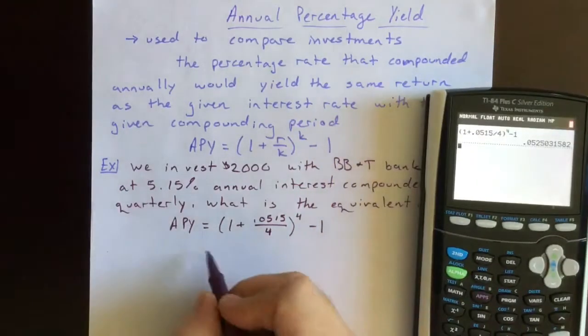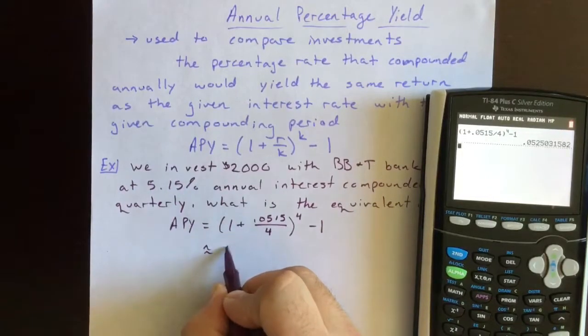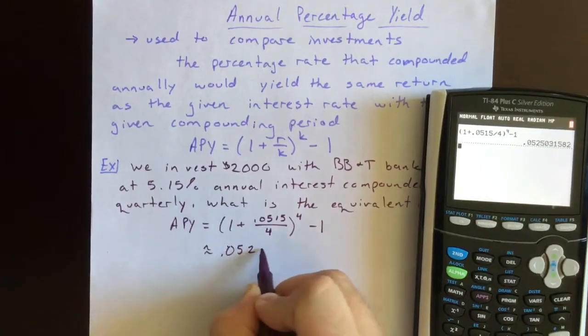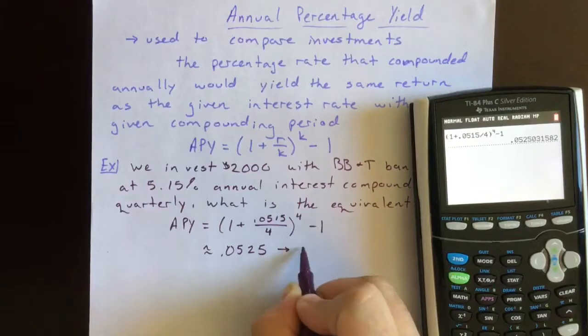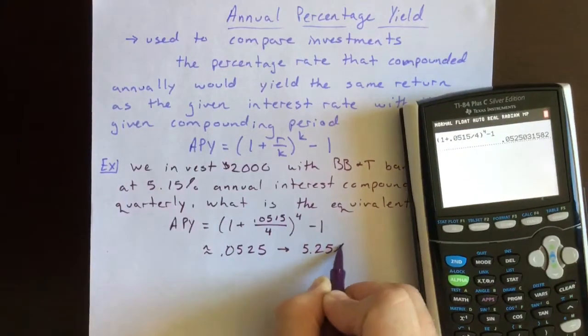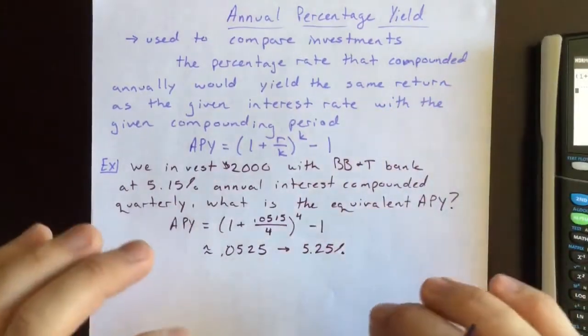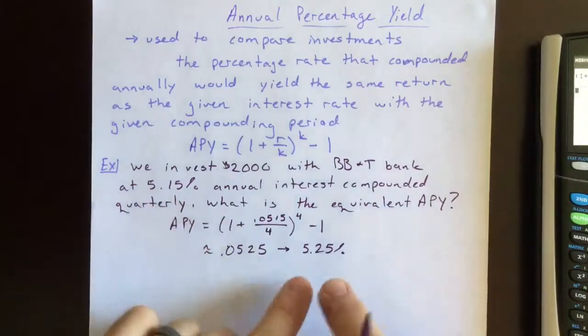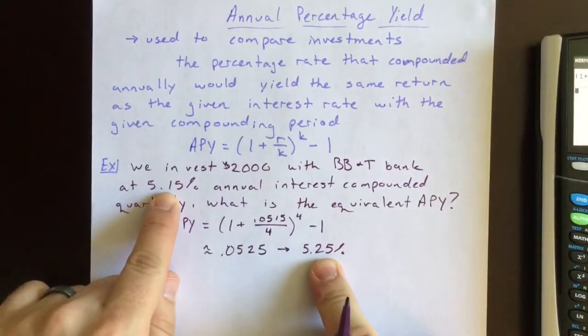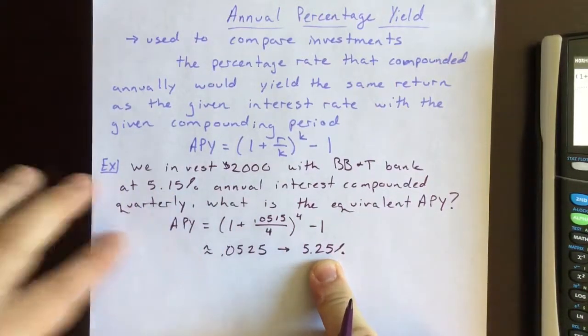And we get approximately 0.0525, which is 5.25%. So now looking at this, we have 5.15, we got 5.25.